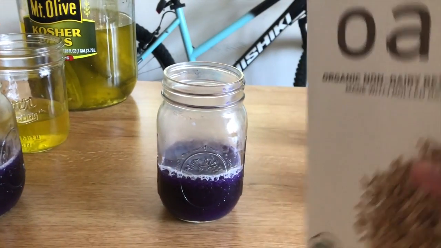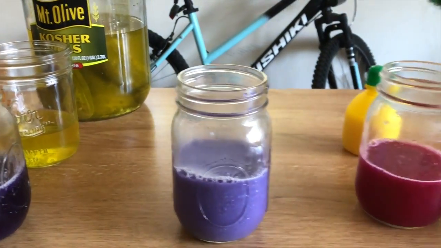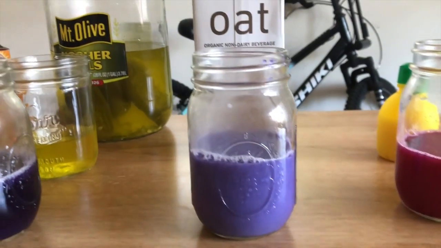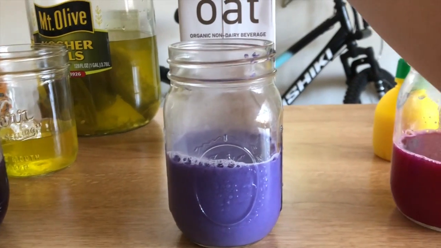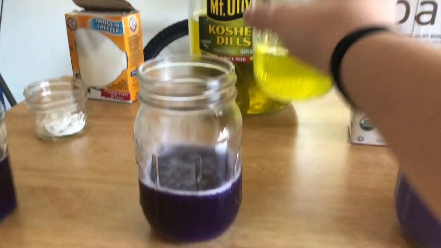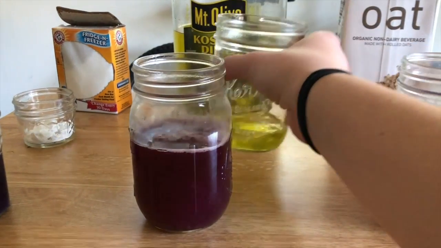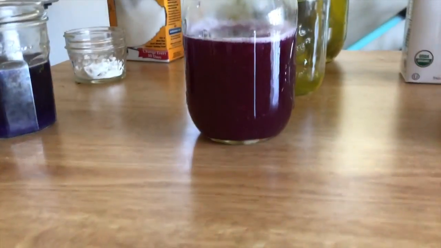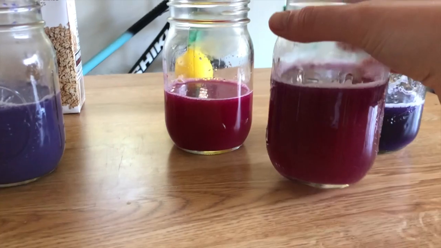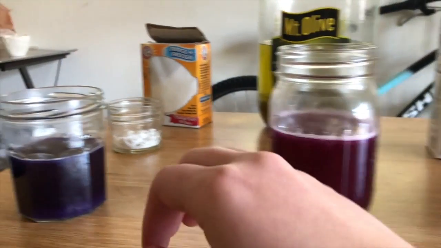Okay, so next I'm going to add oat milk. So we see that it just got a little lighter, but it is still purple, meaning it is probably basic. And now I'm going to add pickle juice. So we can definitely see that it turned more red, but it is definitely not as red as the lemon juice, so it is probably less acidic than the lemon juice.